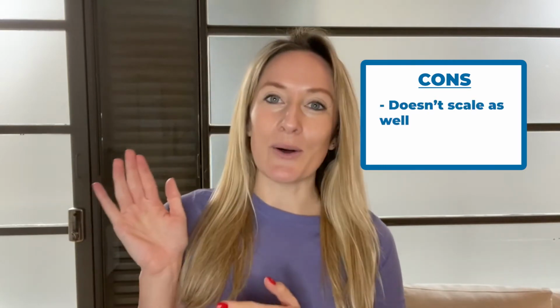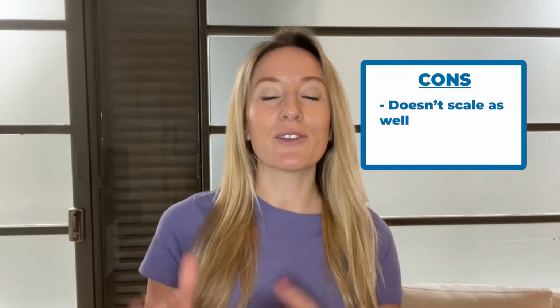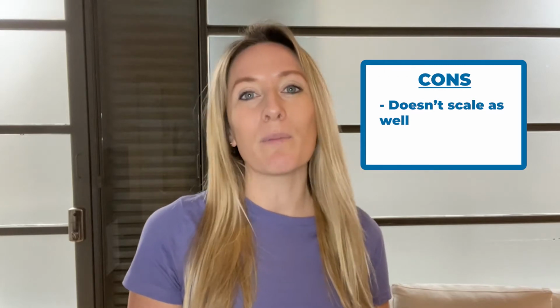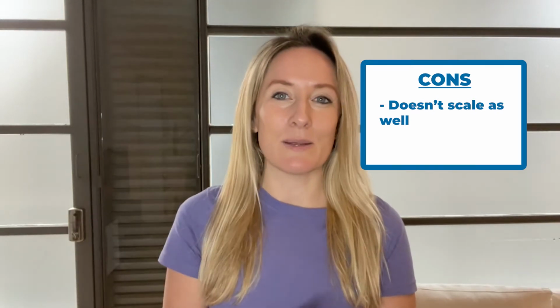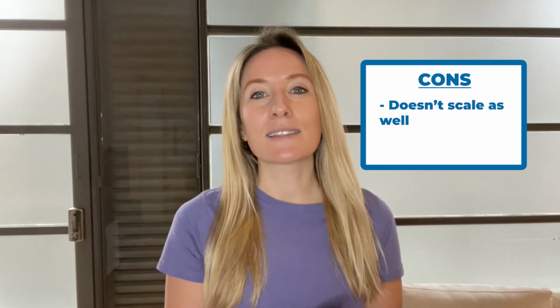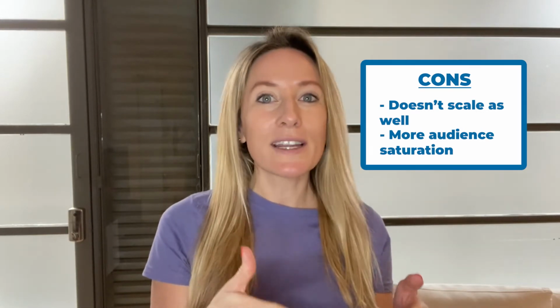The cons to ABOs are it does not scale as well as CBO. You can still scale ABOs well, but not as well as a CBO typically. And the other thing is that ABOs do tend to saturate out audiences more heavily, because obviously you're forcing your budget into one particular audience, and in a CBO it's not like that. So you do tend to experience a little bit more audience saturation with ABO.